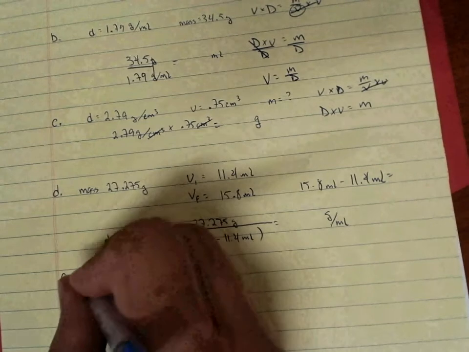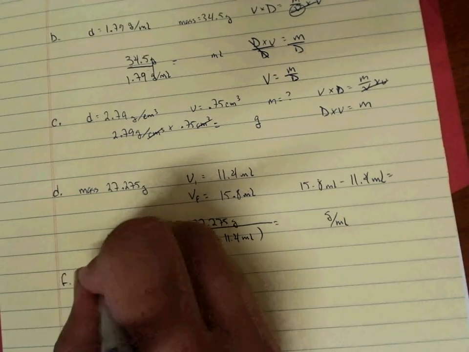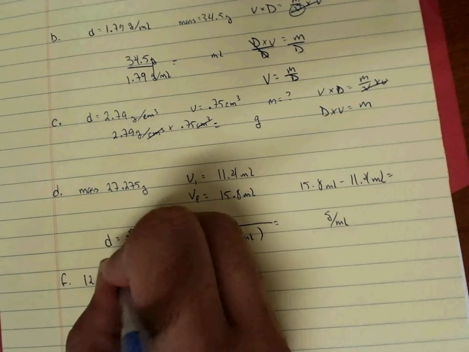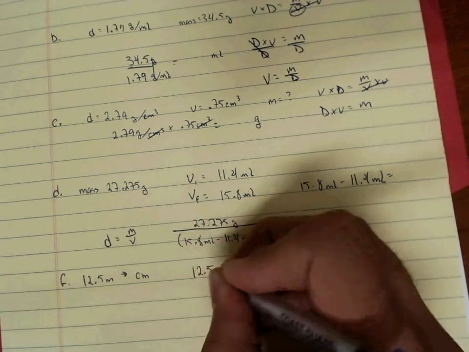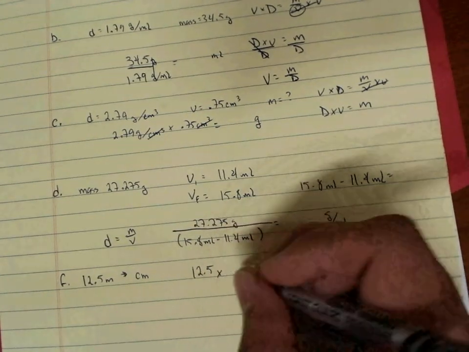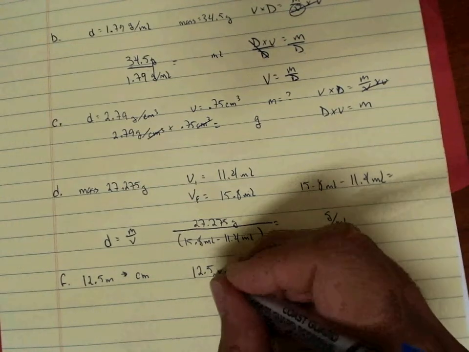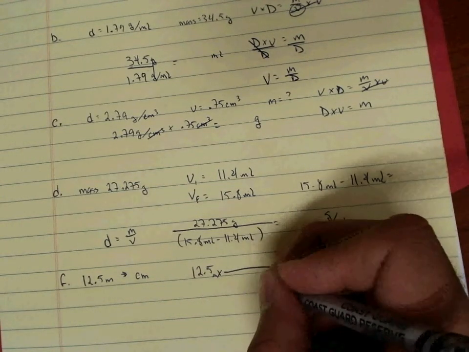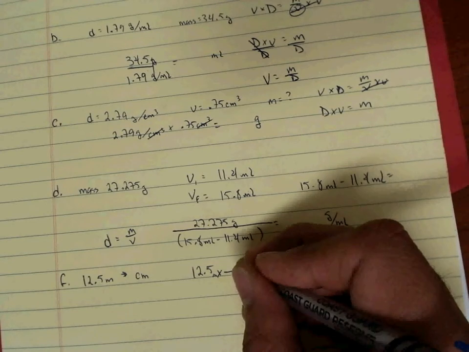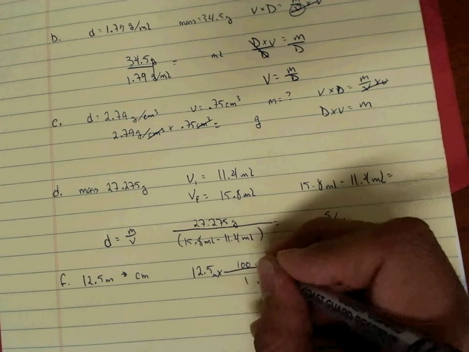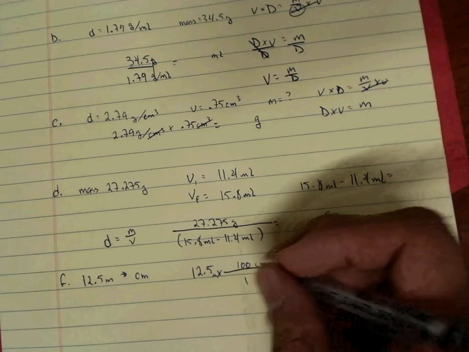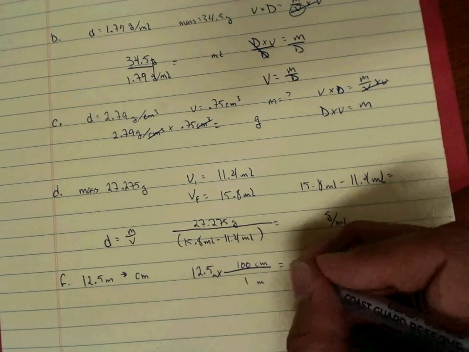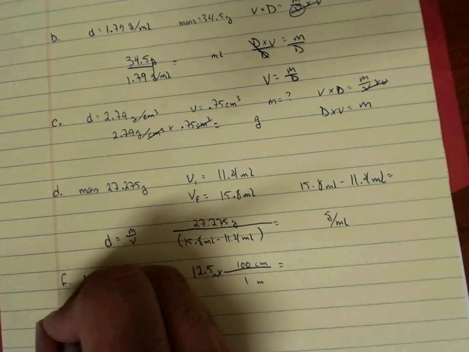So let's set that up. So we'll have 12.5 meters going to centimeters. And I know that in 1 meter I have 100 centimeters, or 10 to the second. So then I can multiply that and give me an answer.